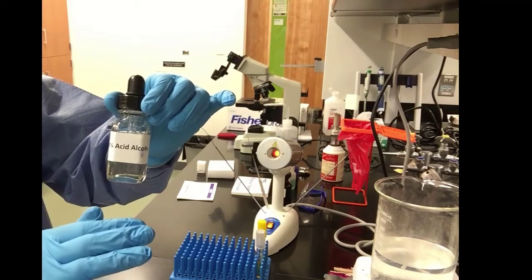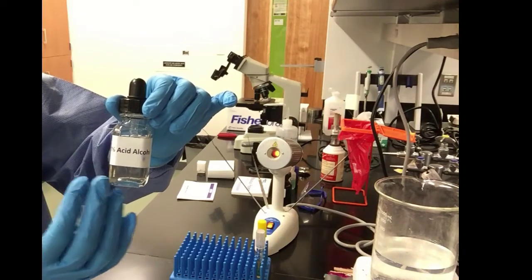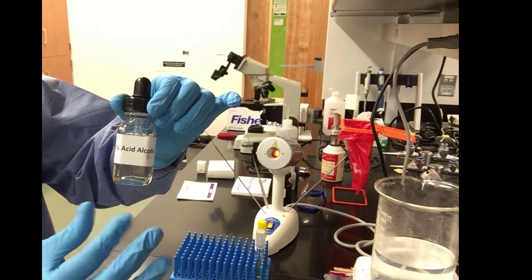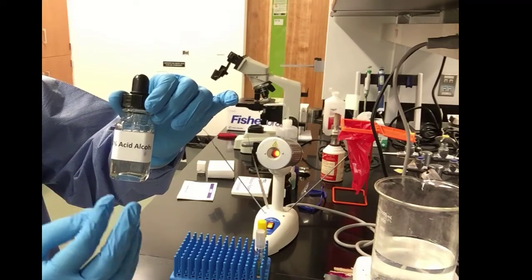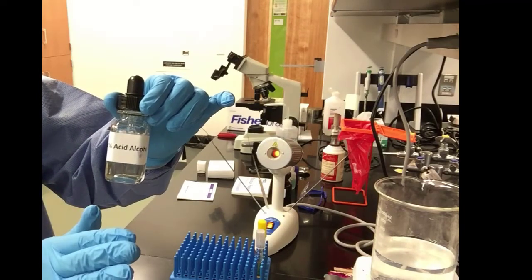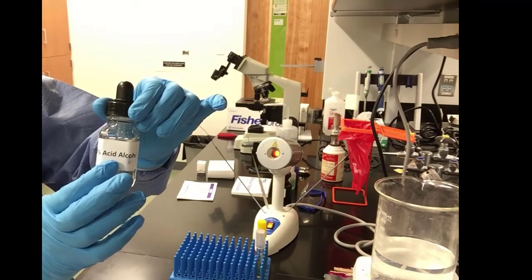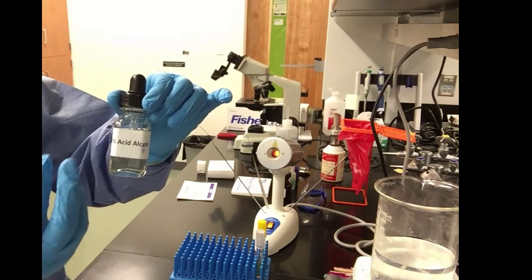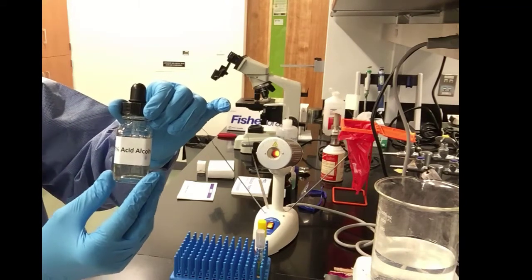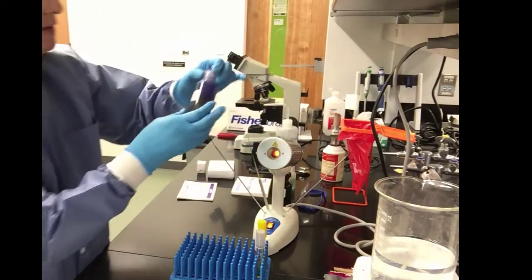We do not use ethanol directly because we don't want to degrade the lipids that are in the cell membrane of the Acid-Fast positive bacterial cells. So we use acid alcohol in order to preserve them, but again decolorize the cells that are not Acid-Fast positive. So the acid alcohol retains the lipids and allows for the staining procedure to continue.